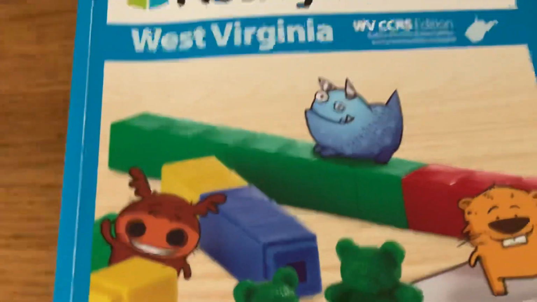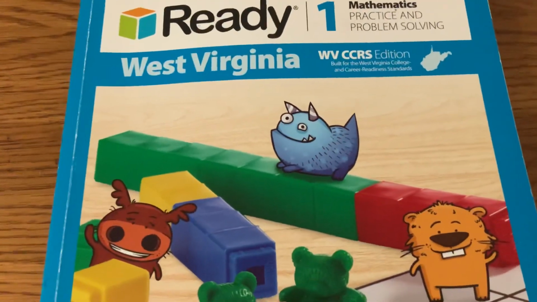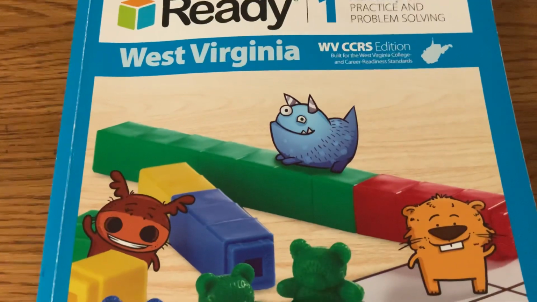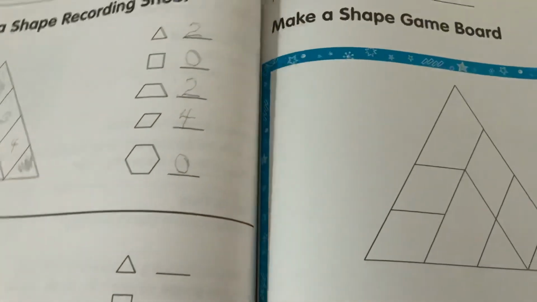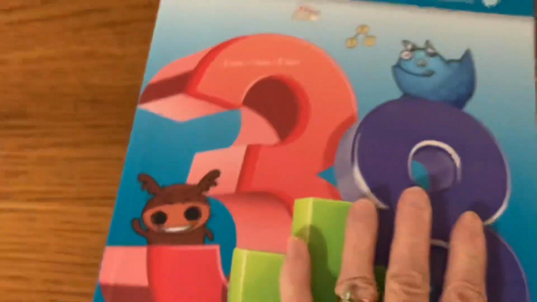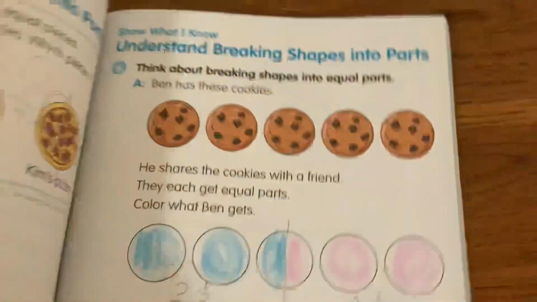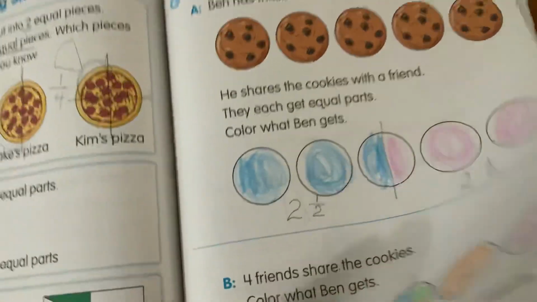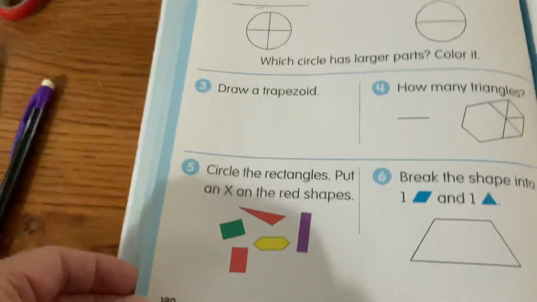Okay, the next video is going to be the review over Unit 6. So we'll look at that. What I'd like for you to do, before you look at the video, I would like for you to get your book with the numbers on it and go to Unit 6, the Unit 6 review. It's on page 190.